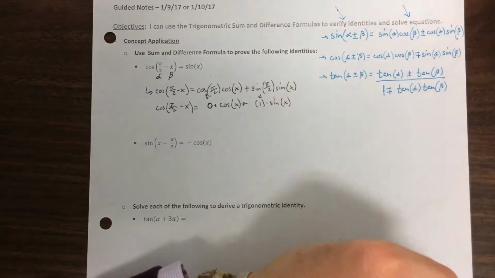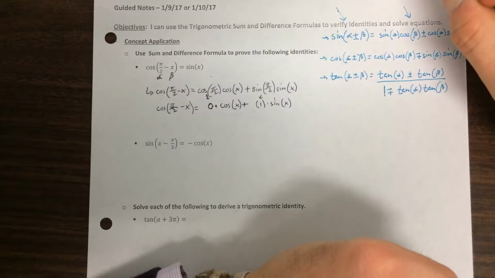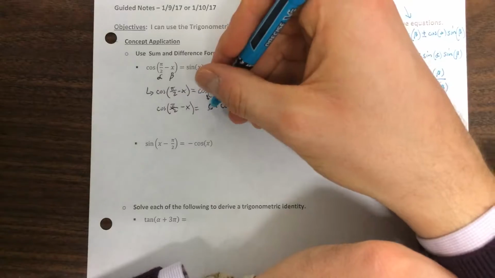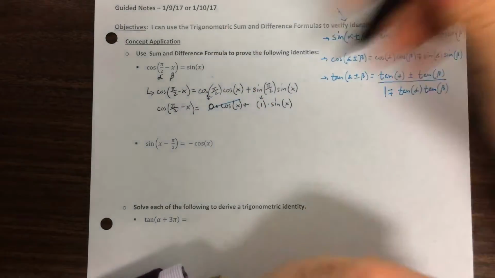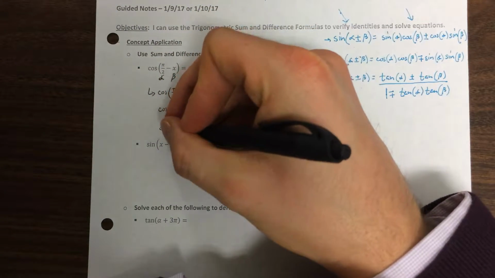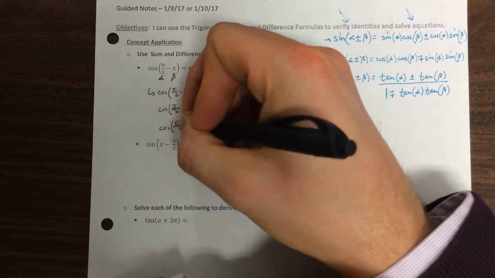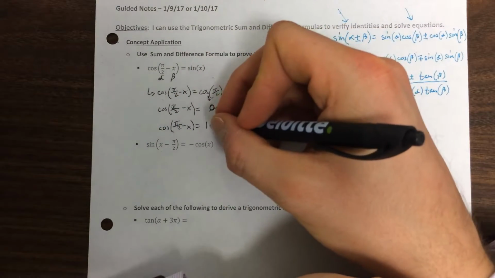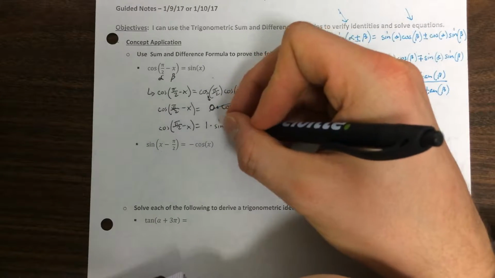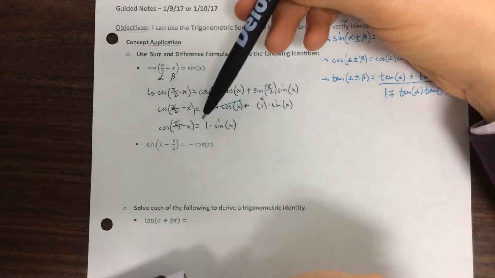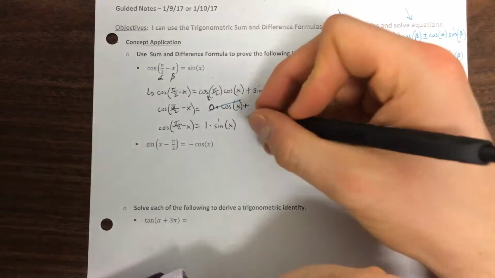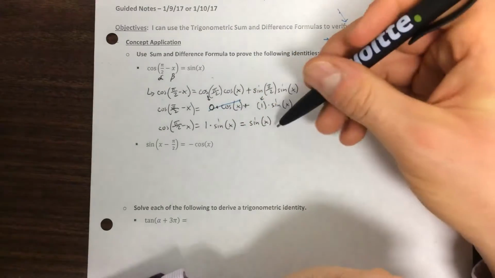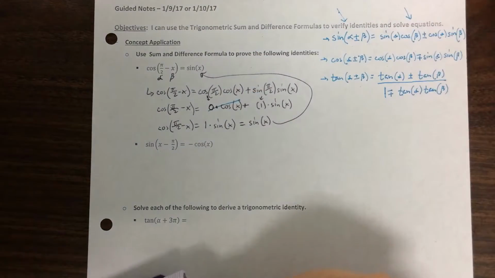Times sine x. And from here, 0 times anything is 0, so this actually will go away. So cosine pi over 2 minus x is going to be equal to positive 1 times sine x. But we know that 1 times anything is itself, so this is just equal to sine of x, which is what we have right there.